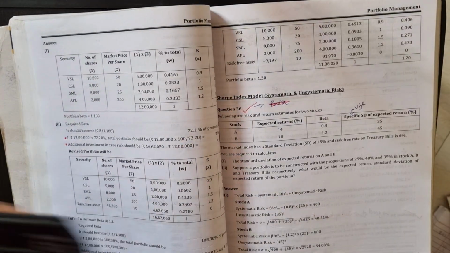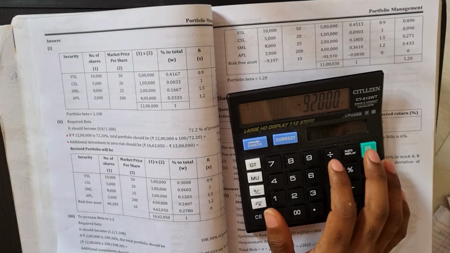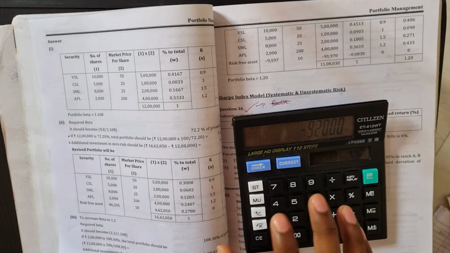So that's it. This is called portfolio beta management. Only one question is there in the question bank.